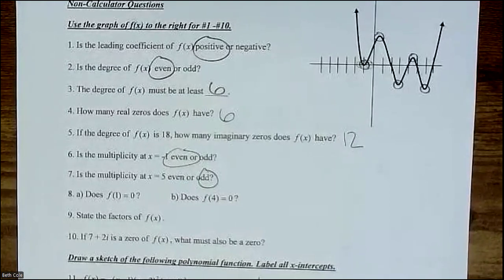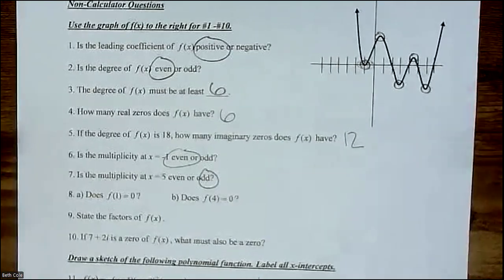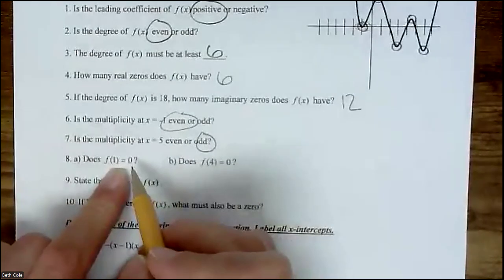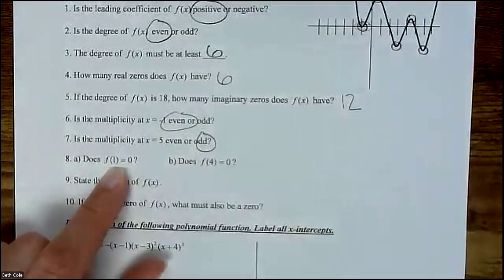I did add that to the notes, but it was one random thing, so we didn't remember it. If it bounces back, it's even. If it goes through, it's odd. And we don't do wiggles. All right. This is yes or no. I need for you all to collectively focus.